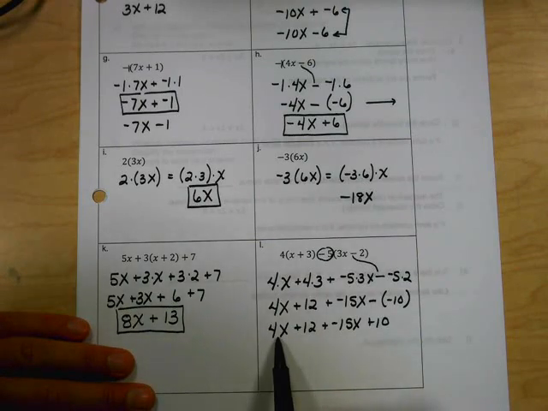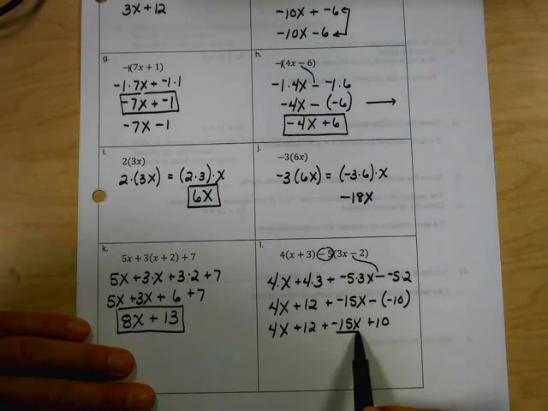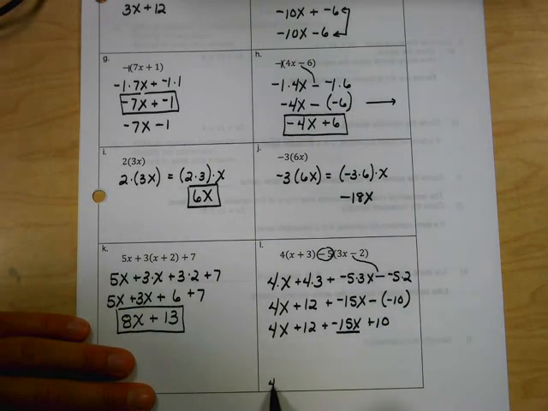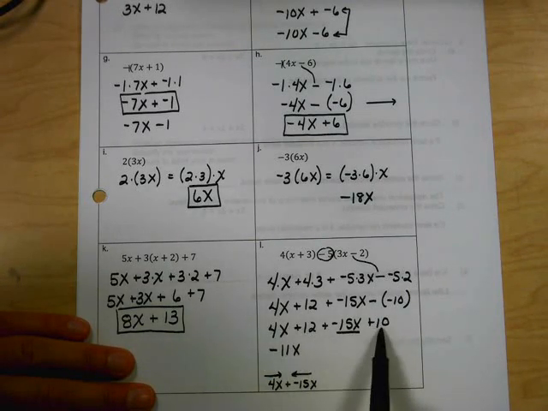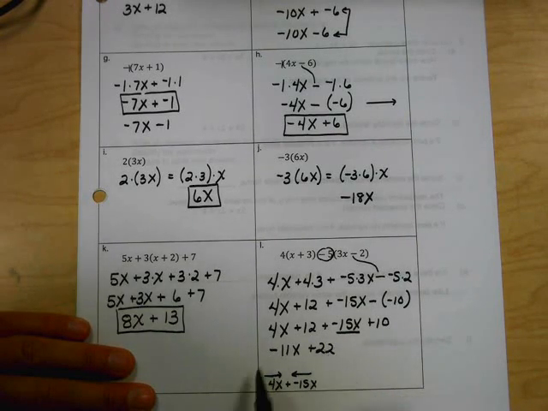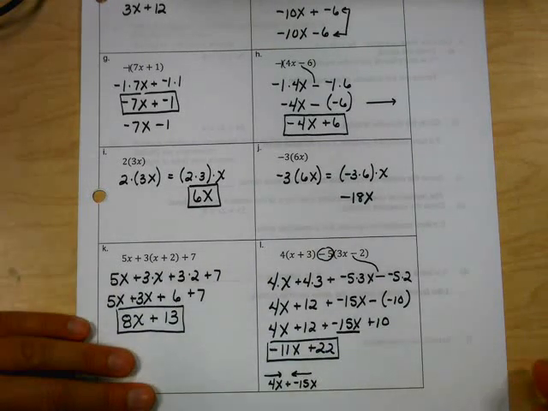Alright, I have 4x. Do I have any x's I can deal with? Yep, right there. Okay, 4x plus negative 15x. That's positive. Adding negatives goes this way. So let's subtract those numbers and keep the sign with the 15. So that'll give me 11x, but it's got to be negative. Okay, I have this 12. Do I have any other expressions without an x in it? Yep. Positive 12 plus 10. That's going to give me plus 22. And now we're set.